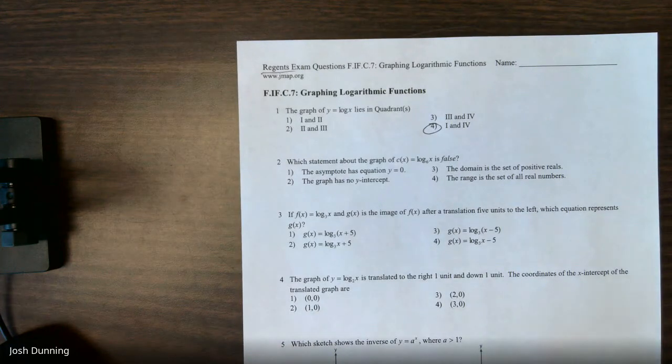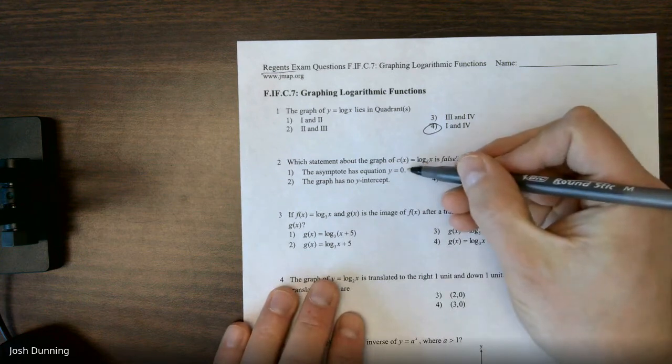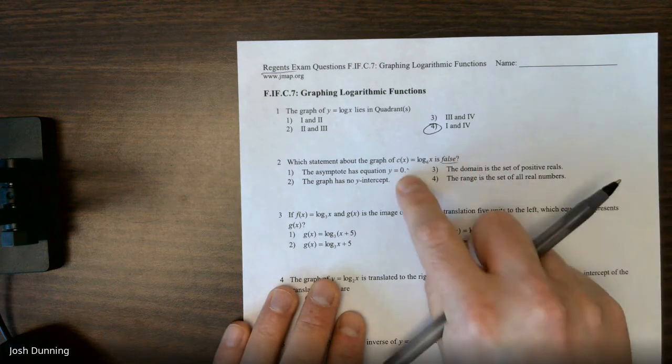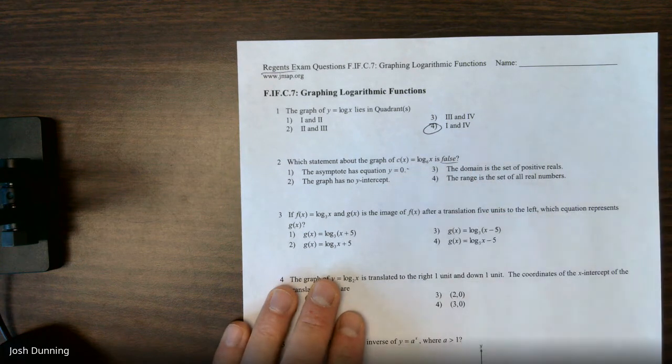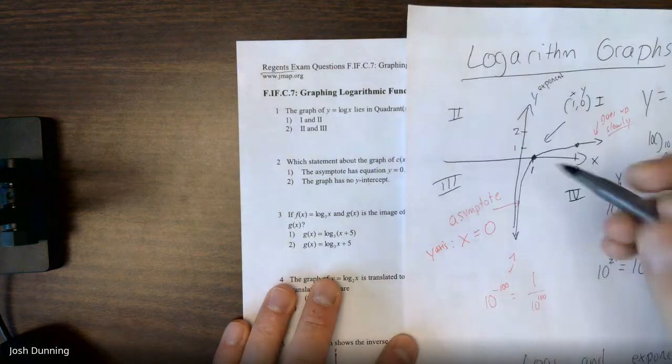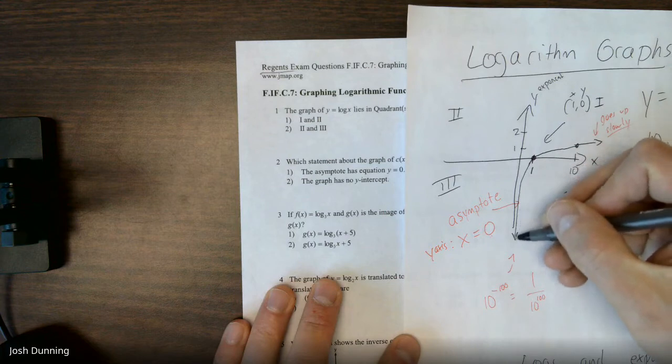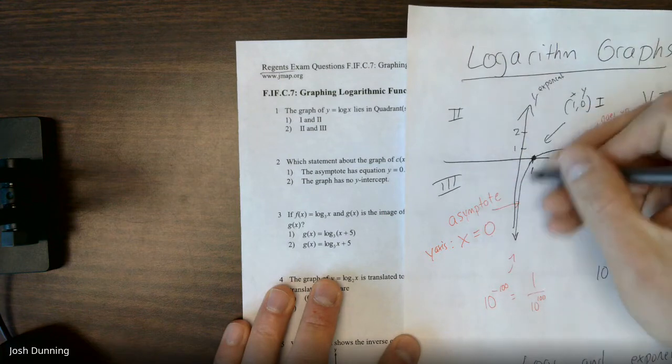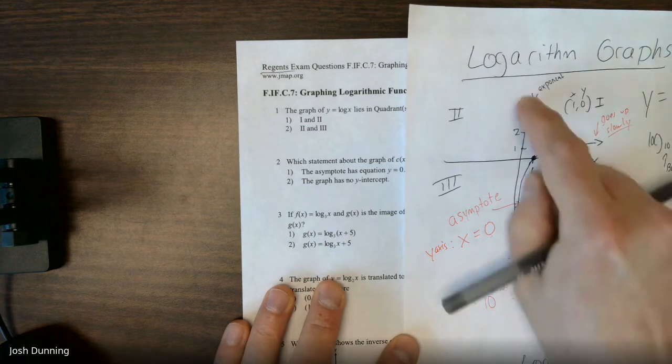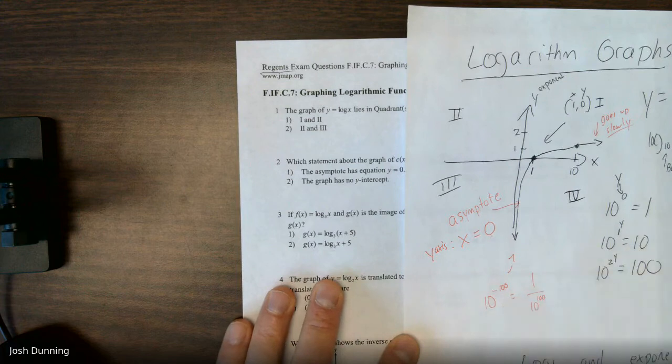Number 2, and the answer is this one right here. We're looking for the one that's false. I'll discuss that in 1 second. Let's go through the rest of the choices here. The graph has no y-intercept. I said asymptote means it gets so close, but it will never actually hit the y-axis.